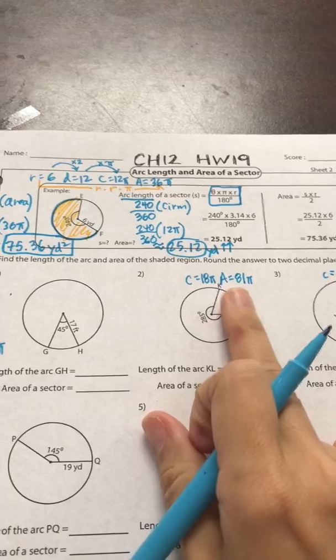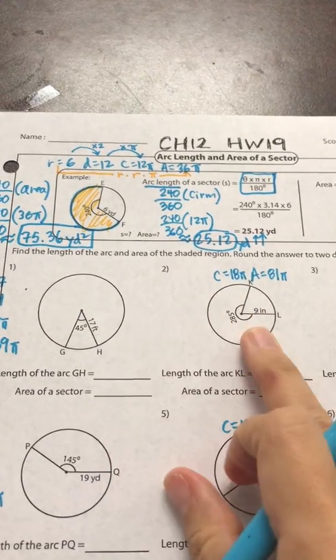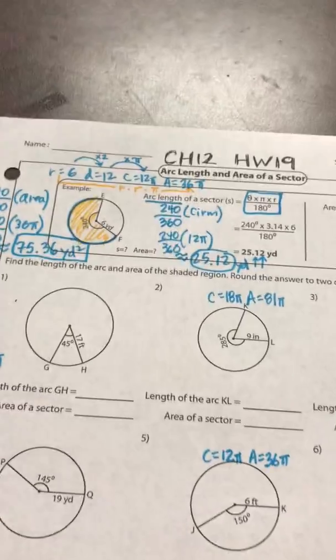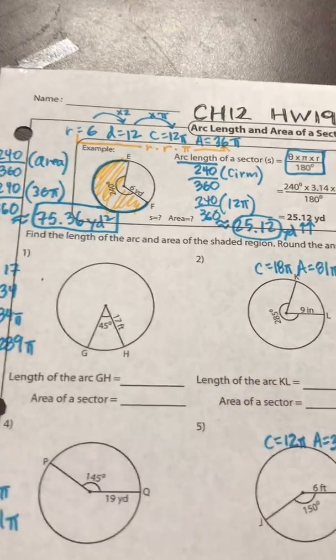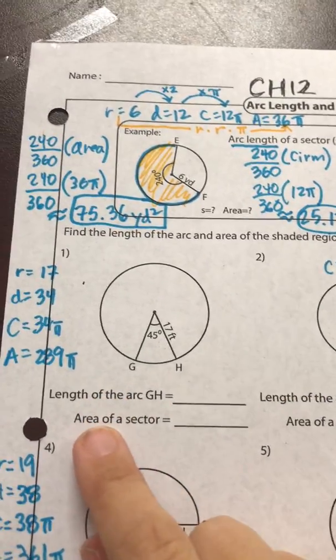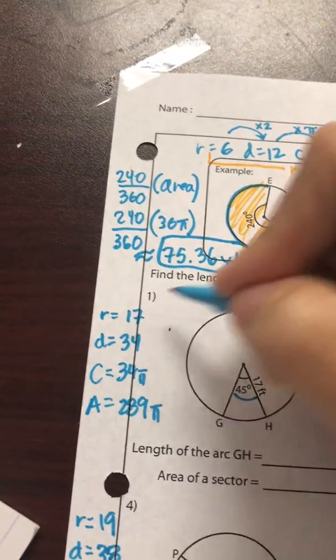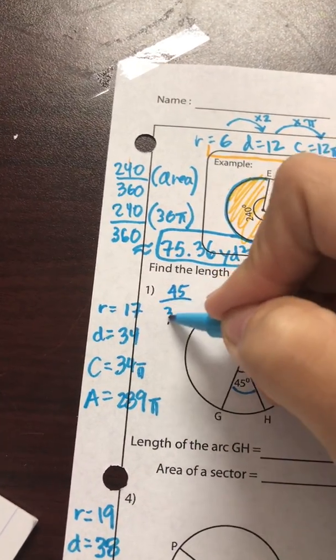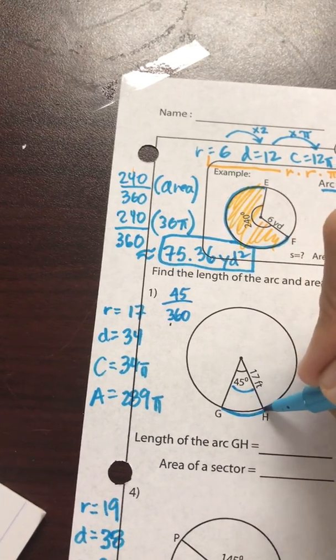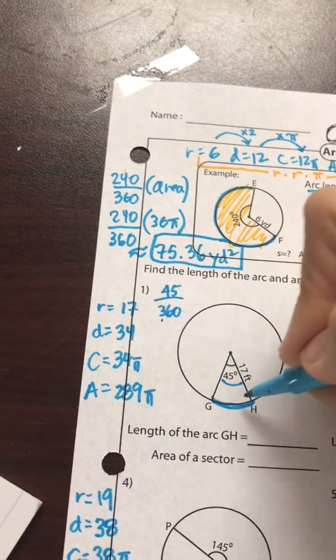That part's done. Now, I don't want to know the whole area of the circle or the whole circumference. I want to know a part of the circumference. So, let's do it. I only want 45 out of 360. That's the only part I want of the circumference.